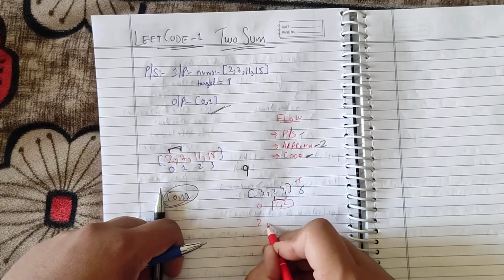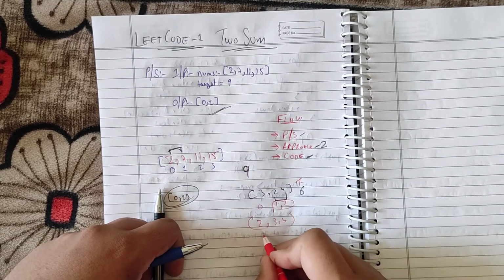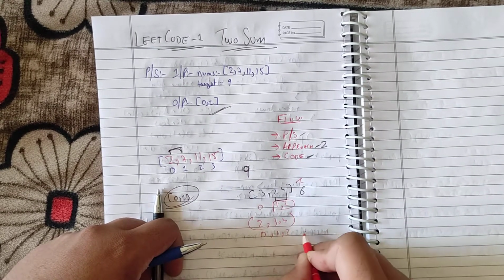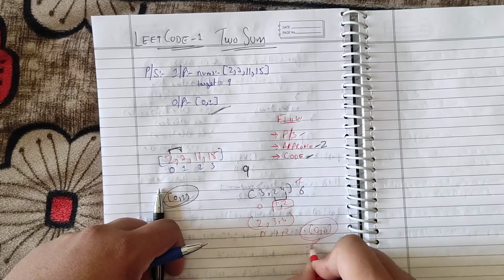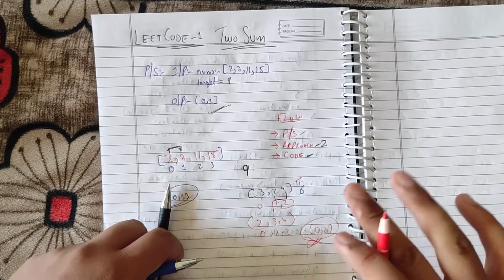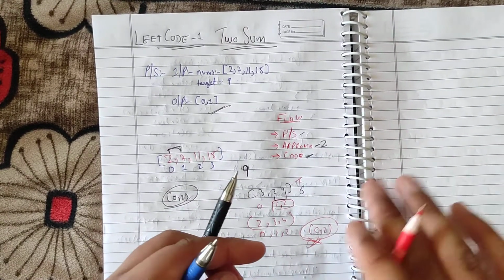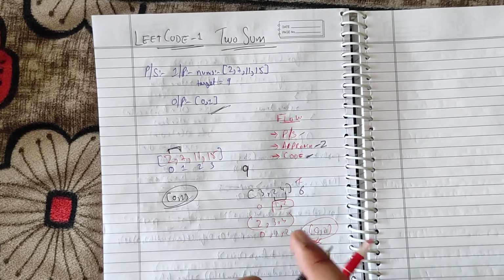But if I sort it, it becomes 2, 3, 4, and the indexes change to 0, 1, 2. So 0, 2 will be my answer. That's not what I want. I hope you get the idea: sorting will not work over here.